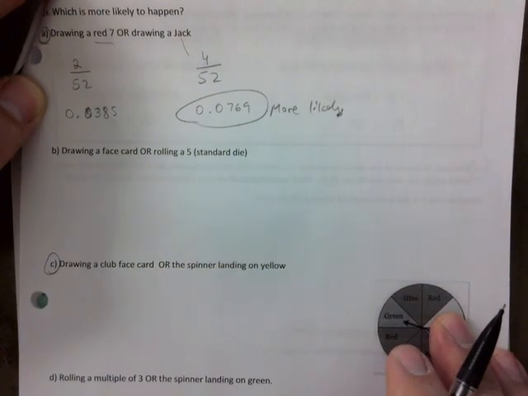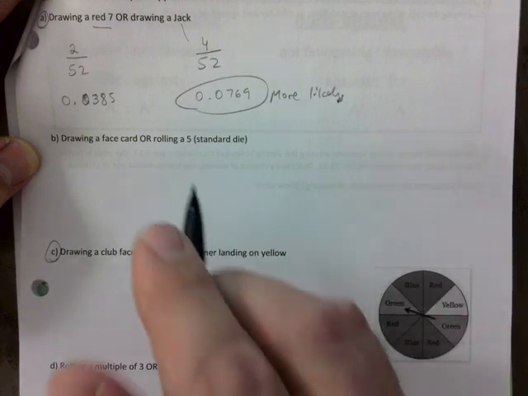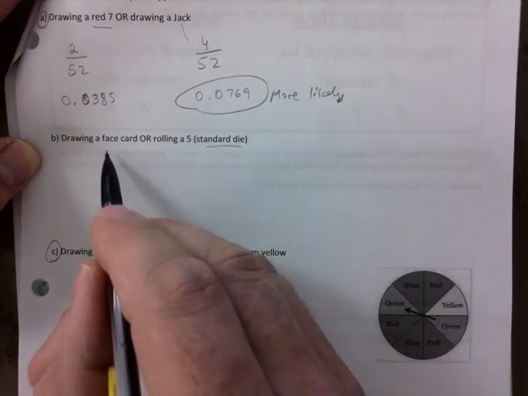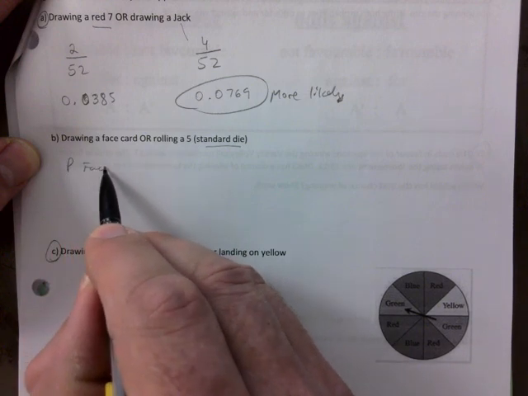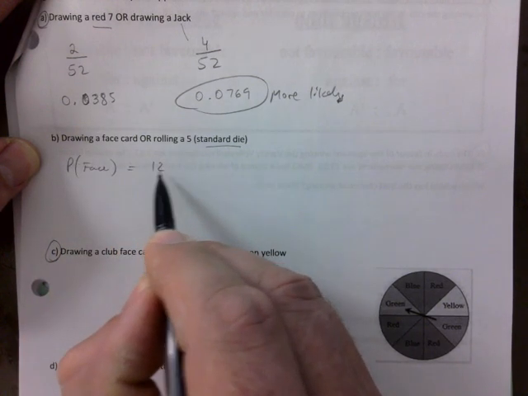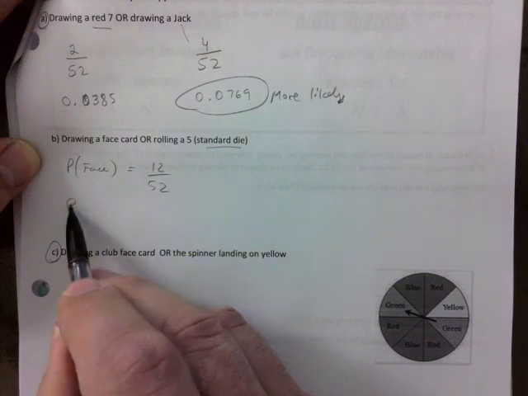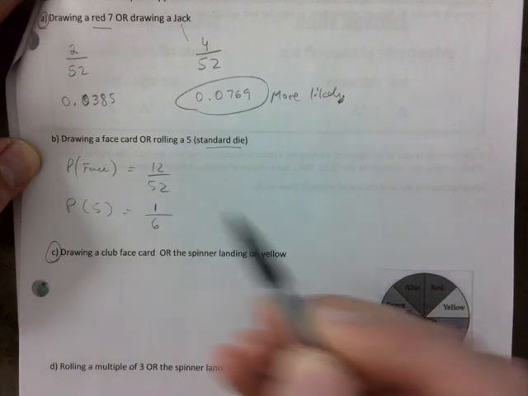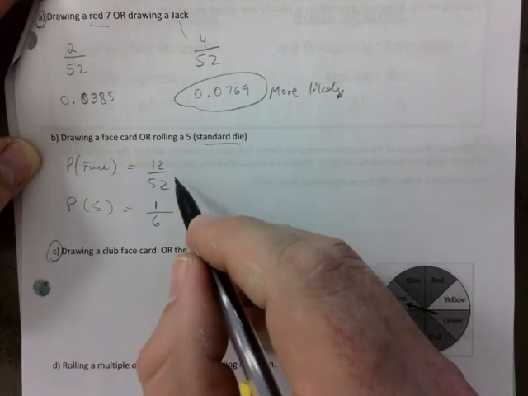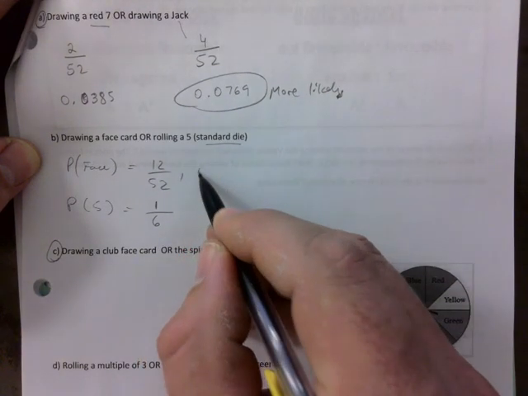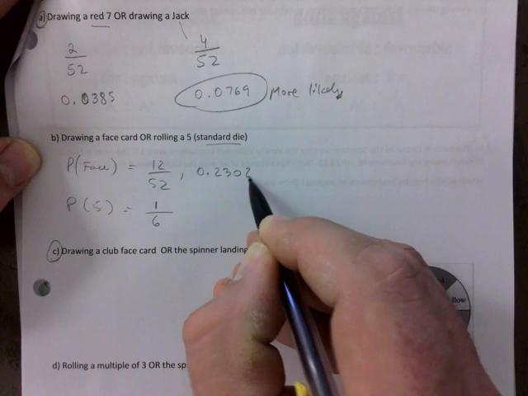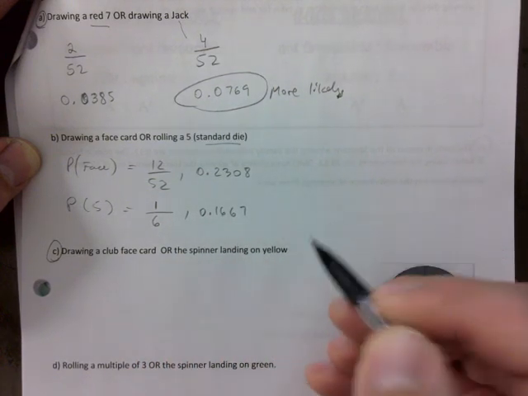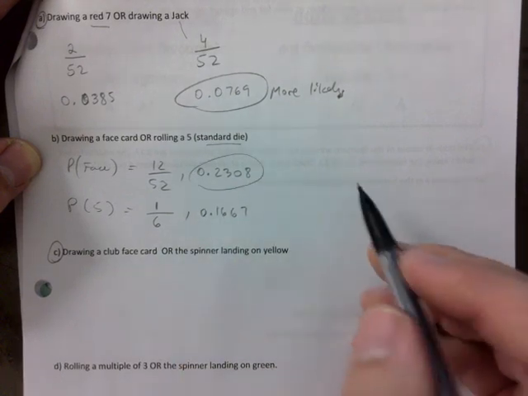Okay. Drawing a face or rolling a 5. A standard die has 6 sides, right? So probability of face would be 12 out of 52. Probability of rolling a 5 would be, there's 1 in 6 chances of that happening. Okay, so this would give you 0.2308, and this gives you 0.1667. Okay, so this is more likely to happen.